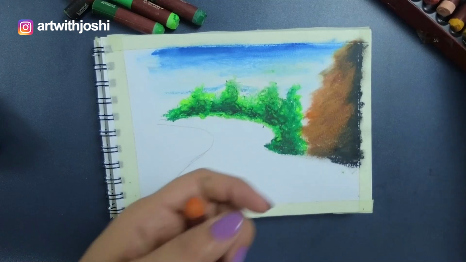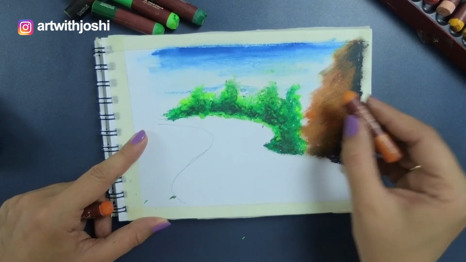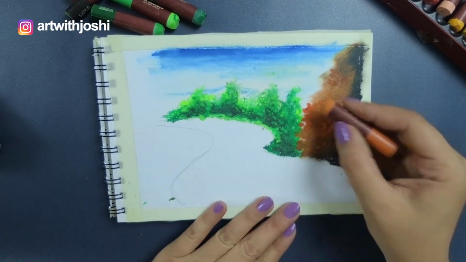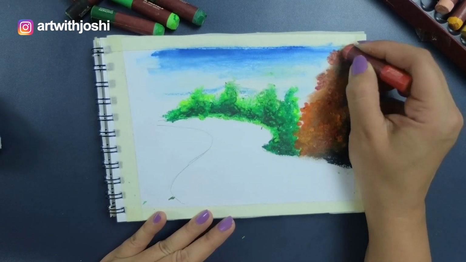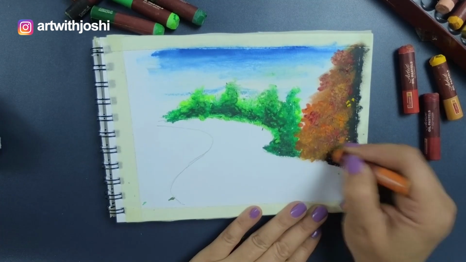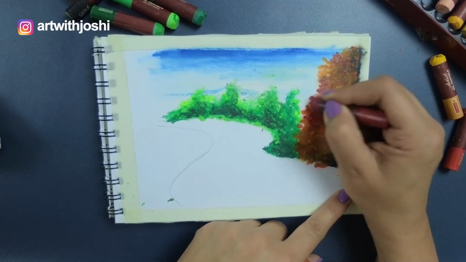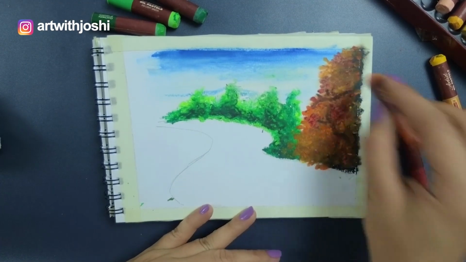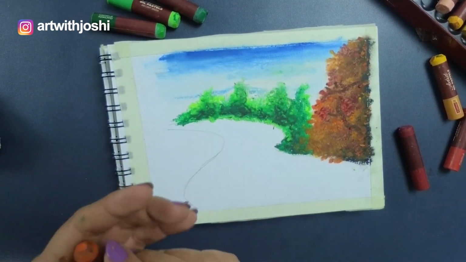Then we'll take some shades of orange, red, and I'm just randomly giving some dots. So I'm just randomly adding some dots of red and orange color. So I'm randomly using maroon, red and orange color to give these dots. We will make a similar kind of tree on this side.